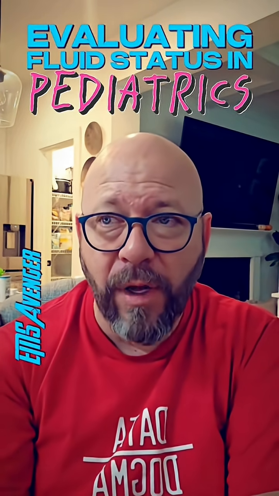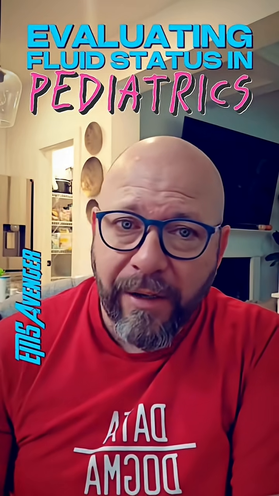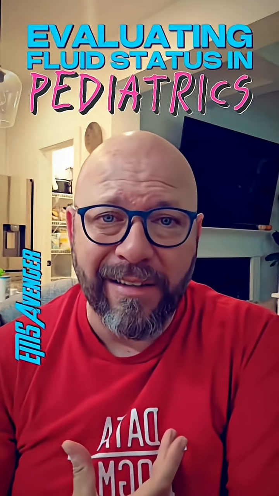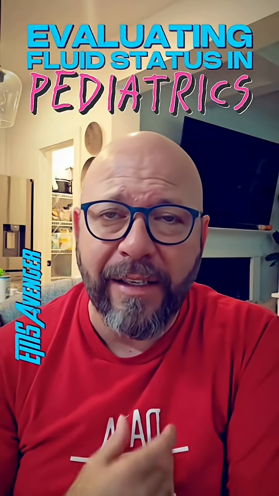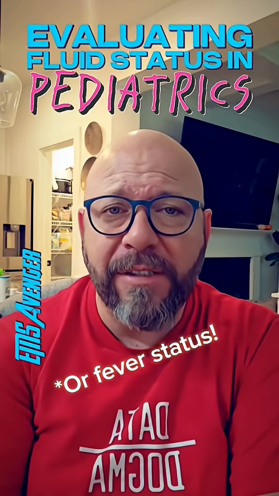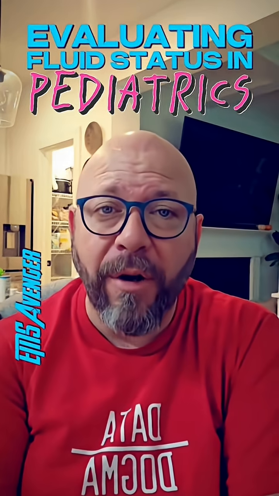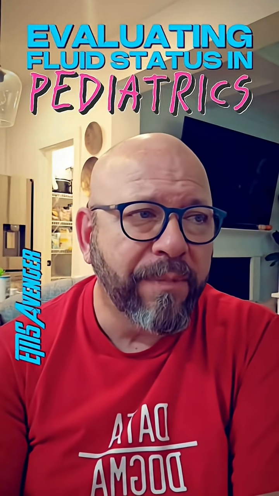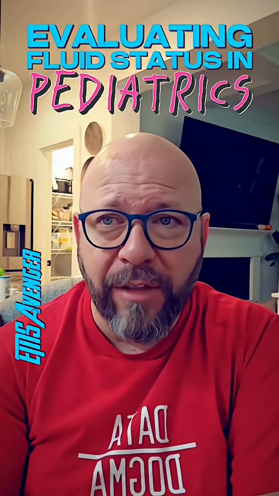patient. Heart rate is one of them, but the heart rate could indicate their fluid status. It could indicate their ventilatory status. It could indicate their oxygen status. Kids are a one-trick pony. Something goes wrong and their heart rate increases. So we also want to look at their blood pressure.